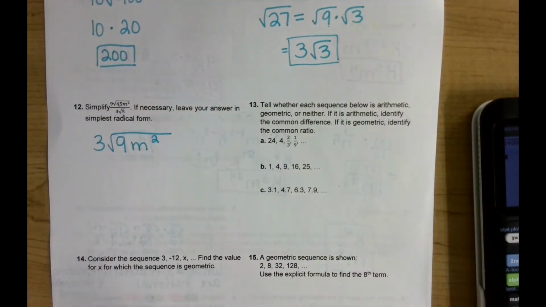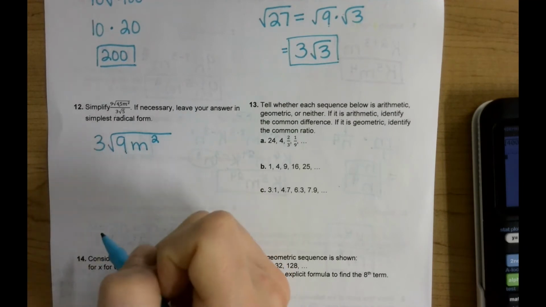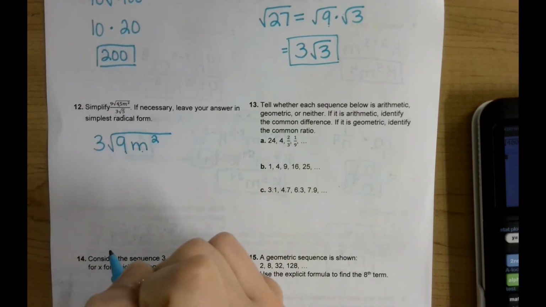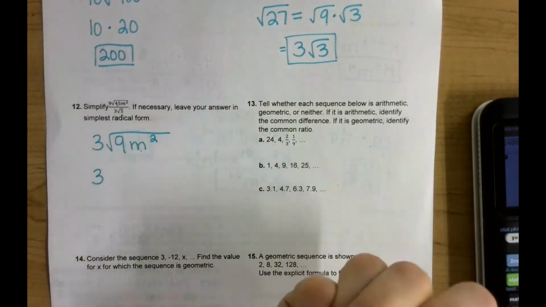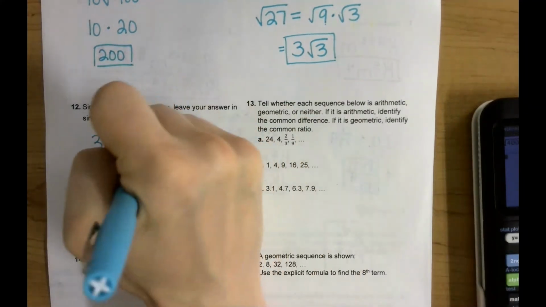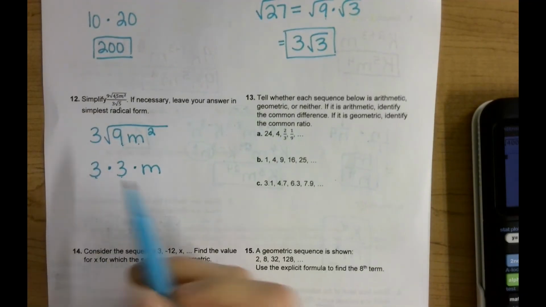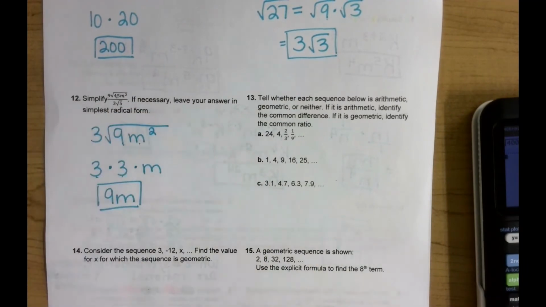Break this down further. So the square root of 9 is 3. The square root of m squared is m. So if I have the 3 on the outside still, then the square root of 9 equals 3, and then the square root of m squared is m. So I take those out, simplify it further. 3 times 3 is 9. This equals 9m.